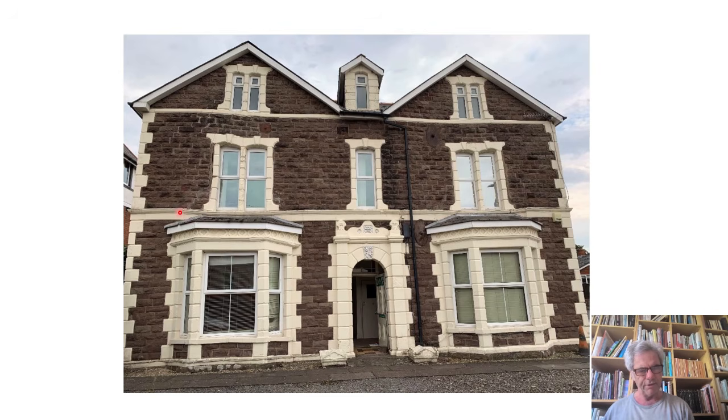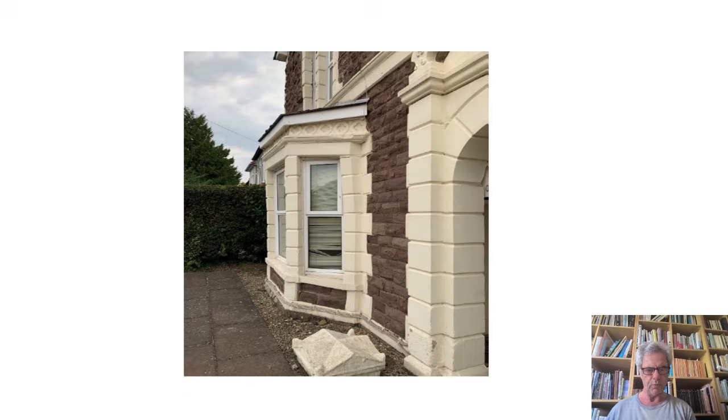Now, the string course here of this stone does look perhaps as if you've got some settlement here, but if you look at the string course here, it goes straight along there, straight, and then it bumps up. But yet that windowsill doesn't slope back in, so it's all a bit weird. But my analysis, my conclusion was that these piers had settled down, and it wasn't due to the window lintels.